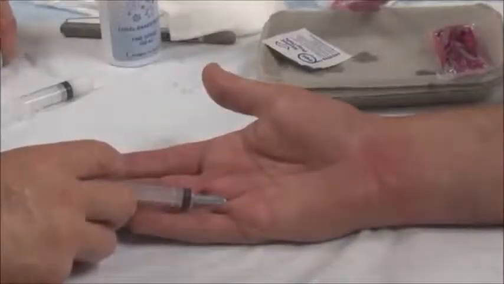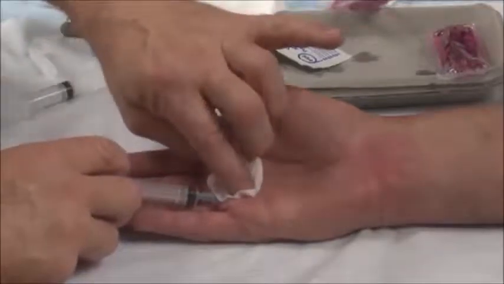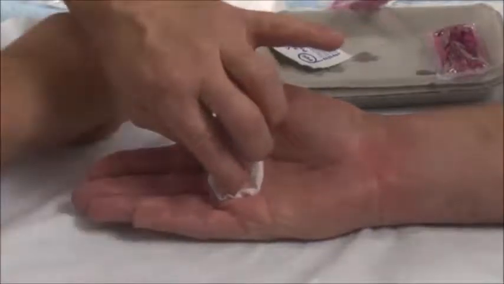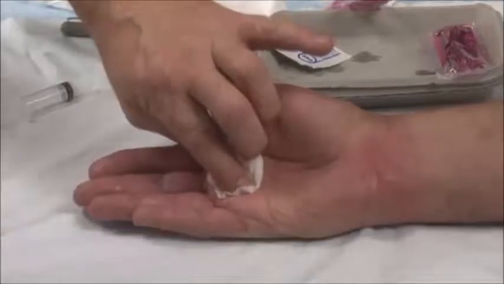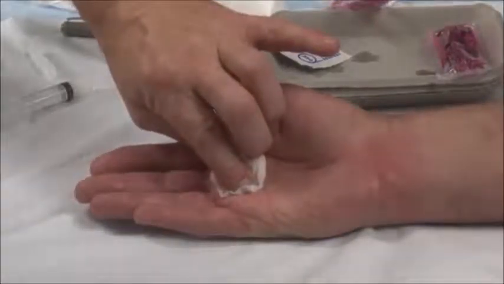When I've finished the injection and all of the fluid has been put into the tendon sheath, I then press hard on the side and remove the needle and syringe and keep the pressure on so that the patient doesn't get a bruise on the palm of their hand, and probably hold on for a minute or two.